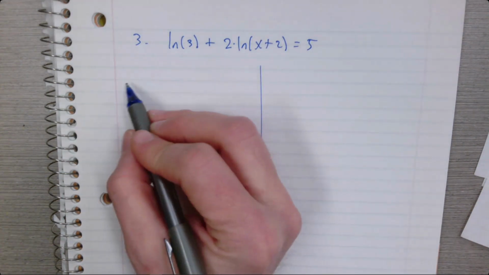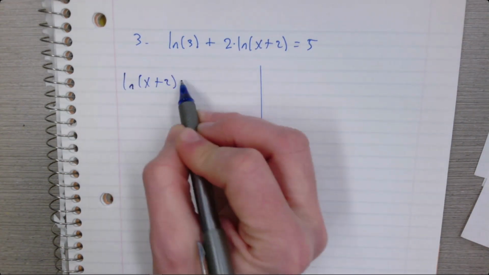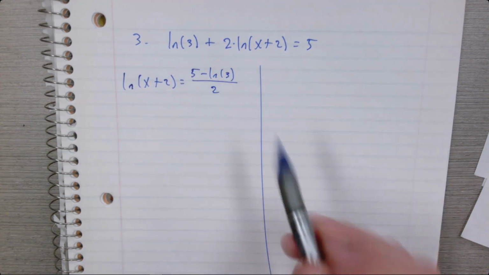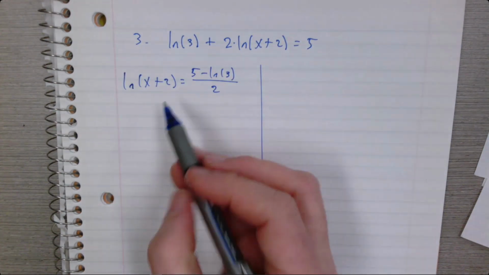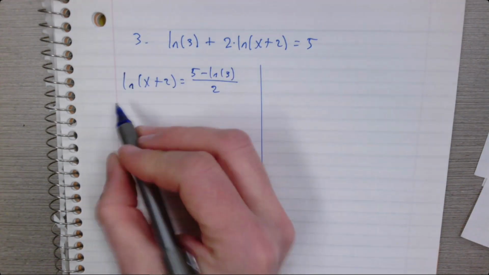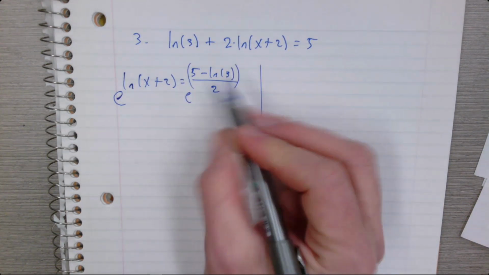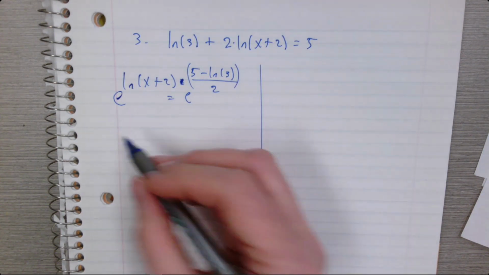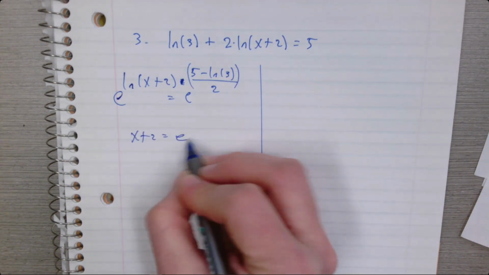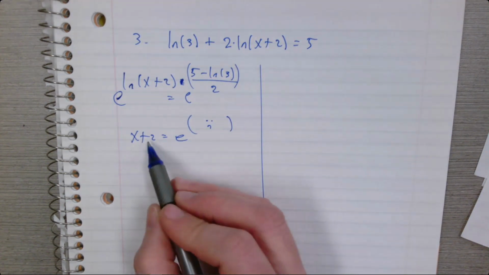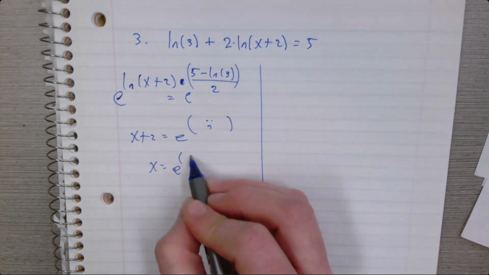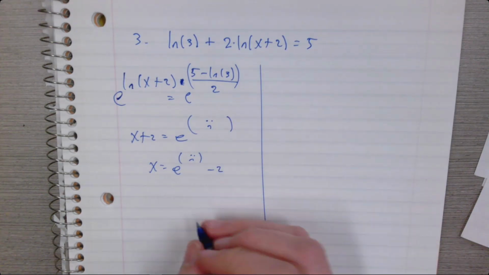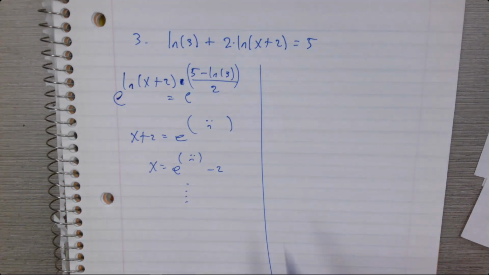So here I've got natural log of x plus 2 equals 5 minus natural log 3, divided by 2. Again, I subtracted that and divided by 2. So now I can exponentiate. I'll have e to the natural log equals e to that stuff. So that gives us x plus 2 equals e to that stuff. And then I'll subtract 2, and that's correct, but it's not particularly nice. Let's see what happens if we do it the other way.